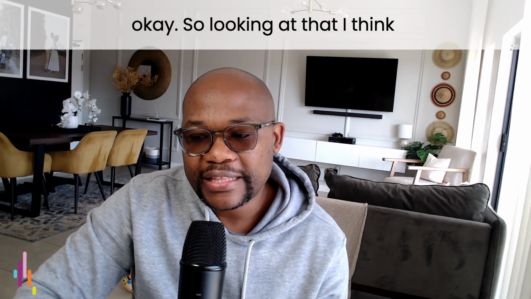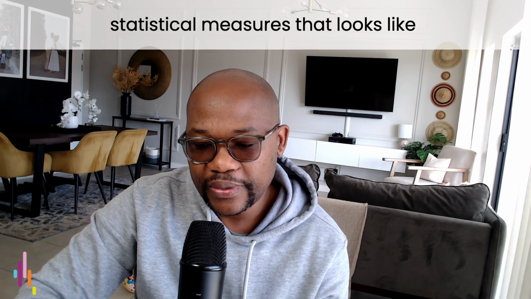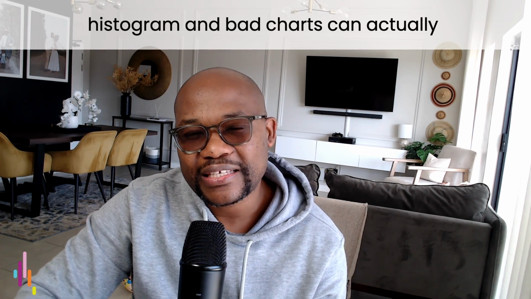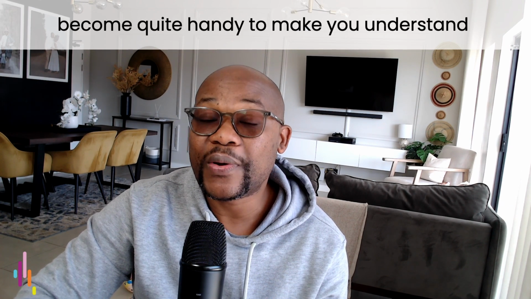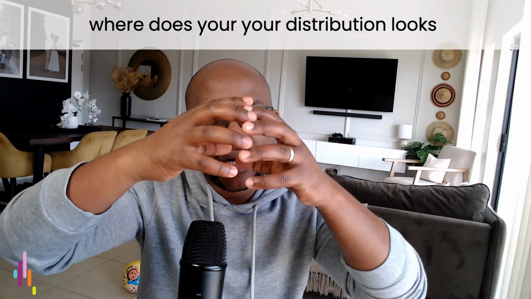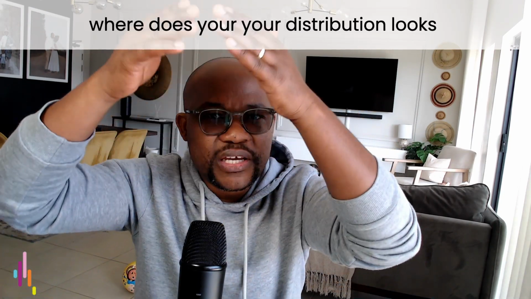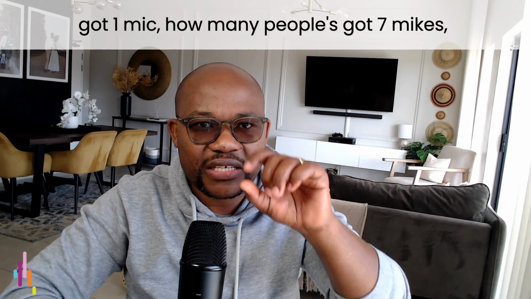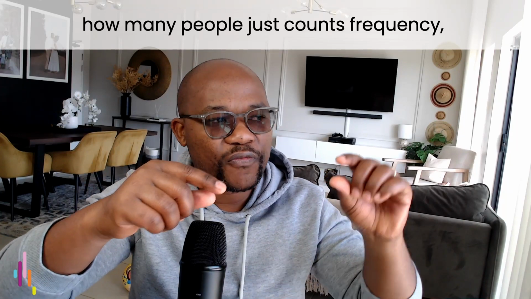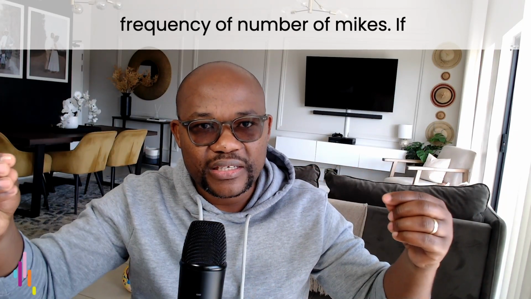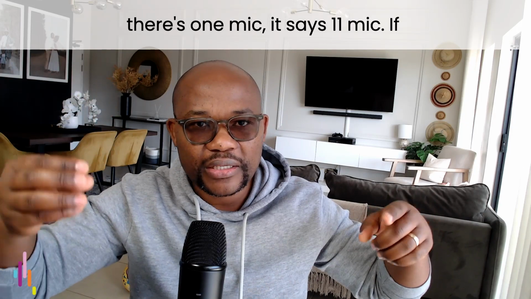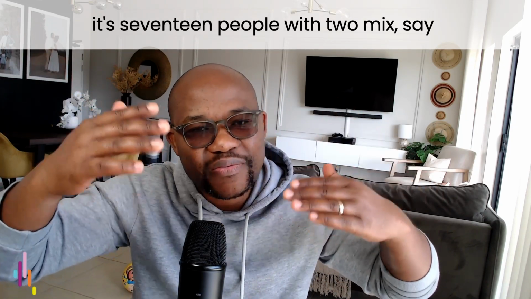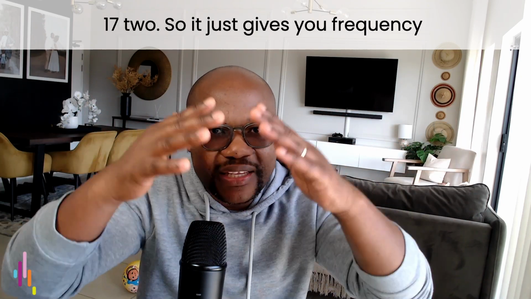Looking at that, statistical measures like frequency distributions, histograms, and bar charts can come in quite handy to help you understand what your distribution looks like. Remember, a histogram is just showing you bars to say how many people have got one mic, how many people have got 7 mics. It just counts the frequency of the number of mics. If there's one mic, it says one mic. If it's 17 people with 2 mics, it says 17, 2. So it just gives you the frequency distribution to say that's just how it is.